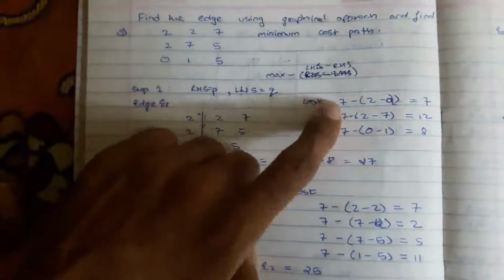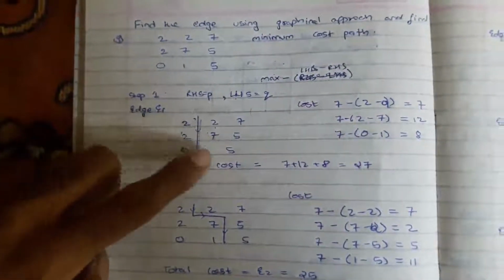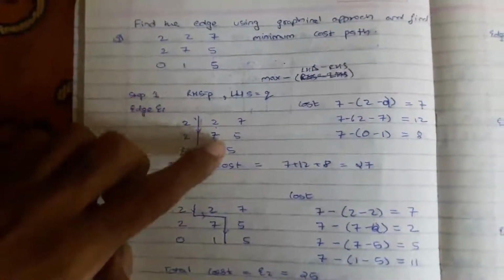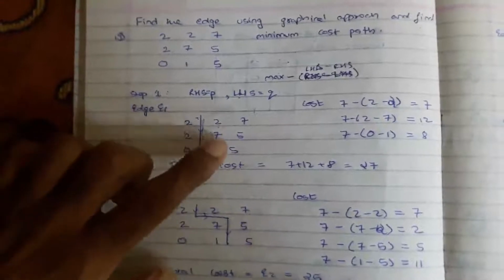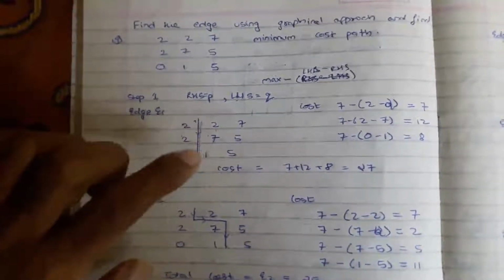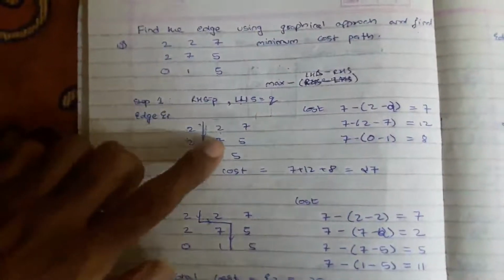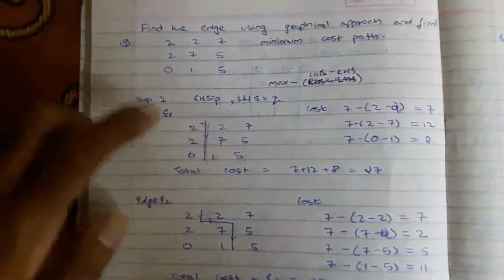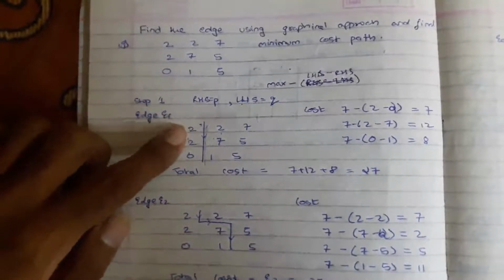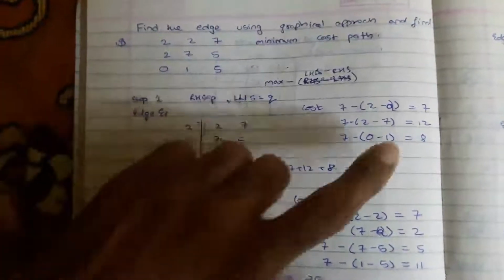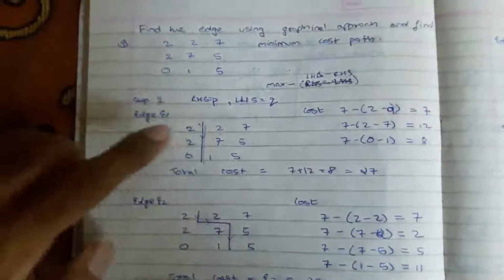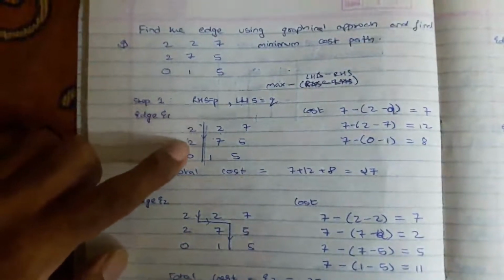So the formula becomes 7, because it was maximum. This is not right or left anything, it is just because it is maximum. So if 7 would be here, still there would be 7 over here. So 7 minus what is in the left, that is 2 minus 2, which gives you 7. Next you will have to consider this.